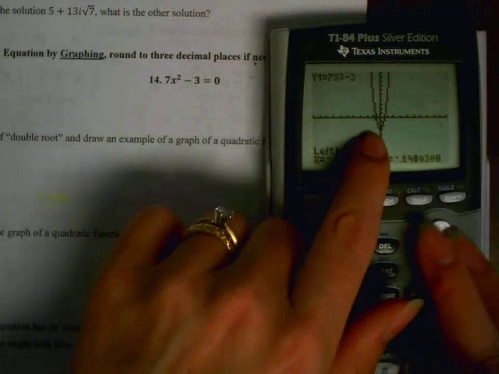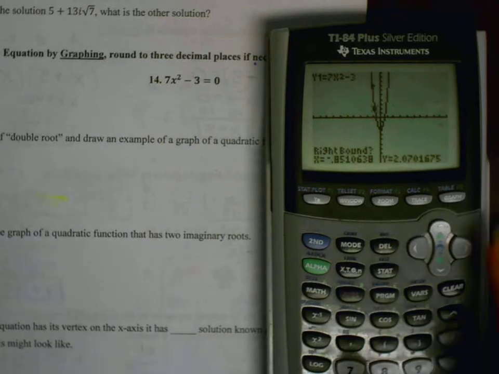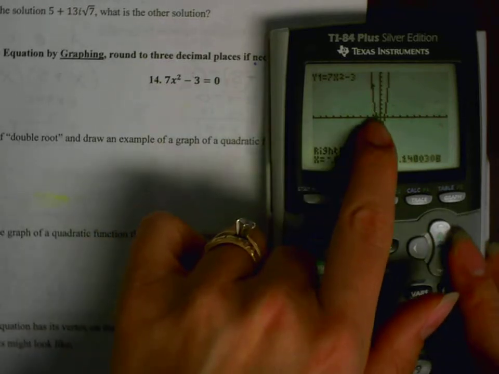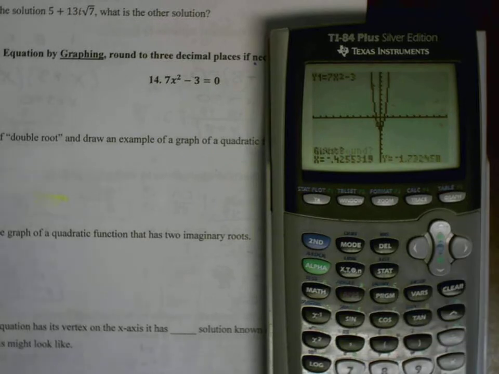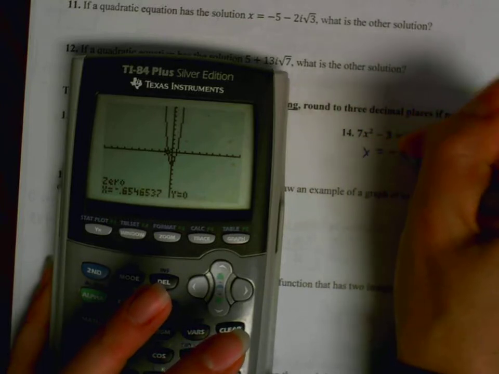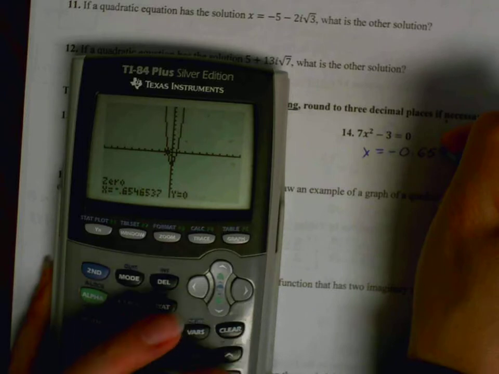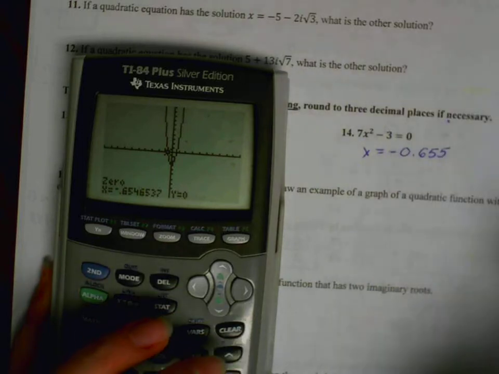So I need to be left of it. If I get on the line and then push my left toggle, I'm left of it. If I get on the line and then push my right toggle, I am right of it. This tells me that one of my x-intercepts is -0.655, and we're rounding to 3 decimal places. That's that one.